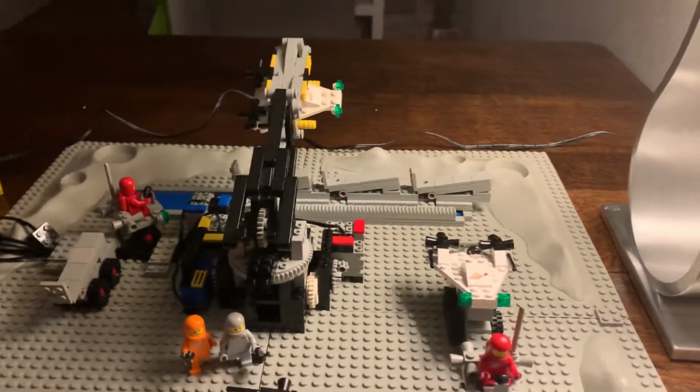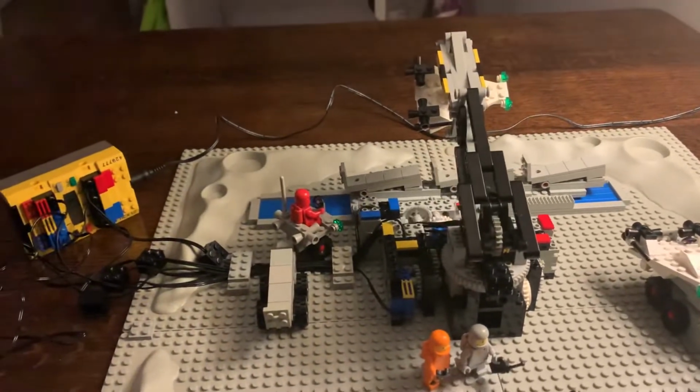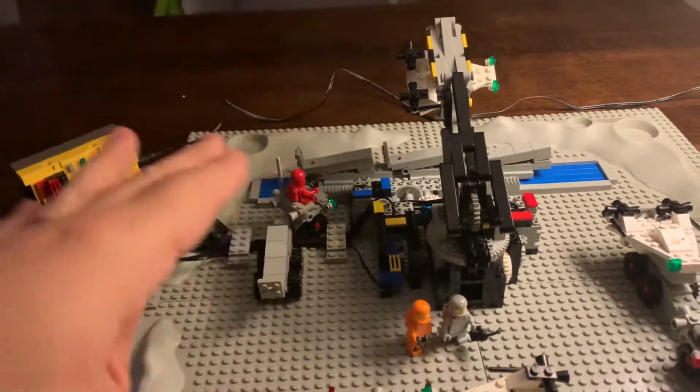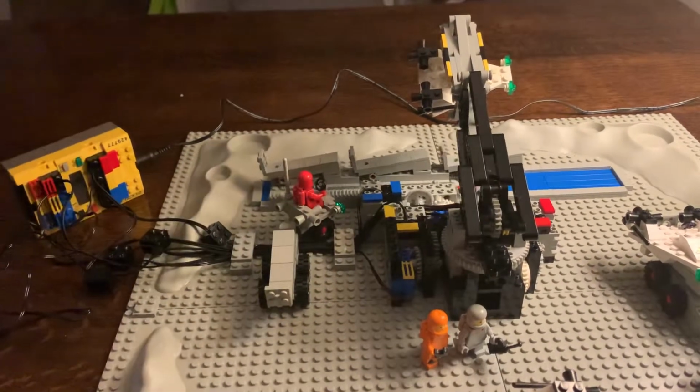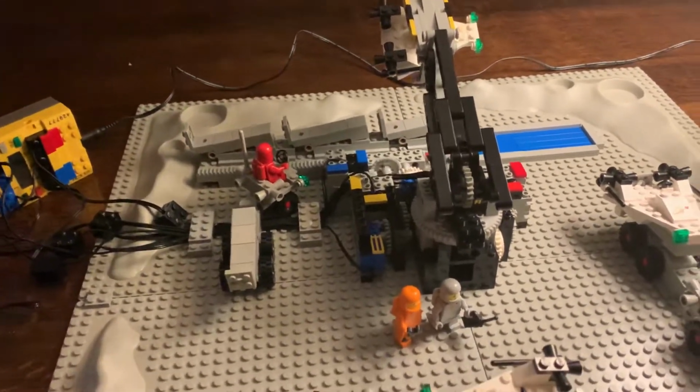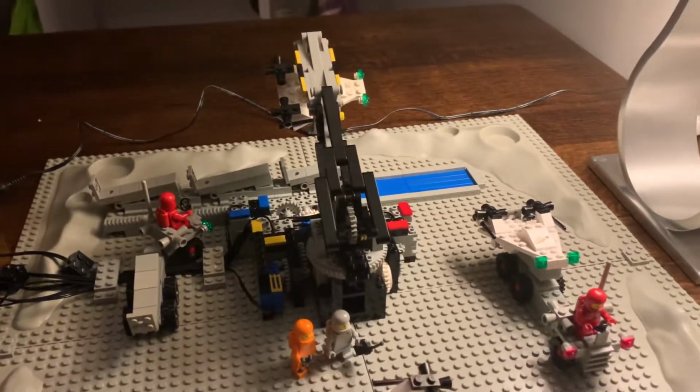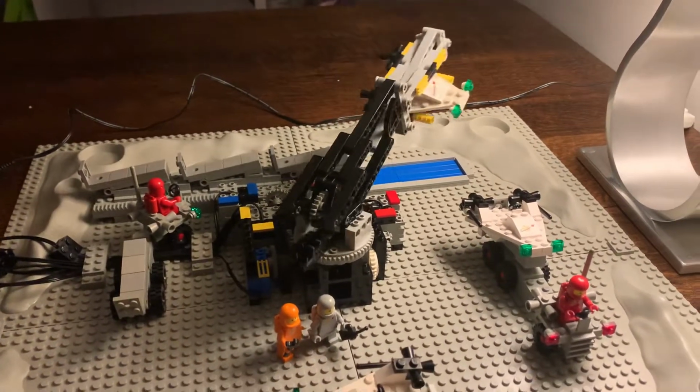Now I'm going to classic-spacify the whole thing, and by that I mean I'm going to add some classic space stuff. I don't know what yet, so it'll be a surprise to both you and me. But I'm going to have fun doing it.